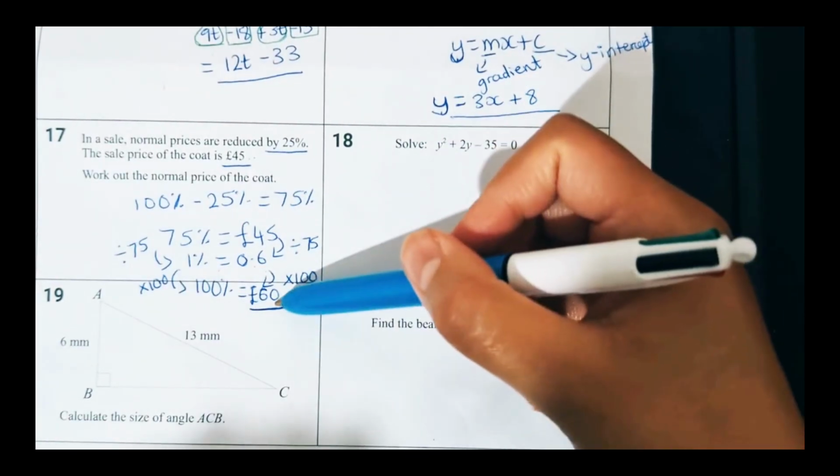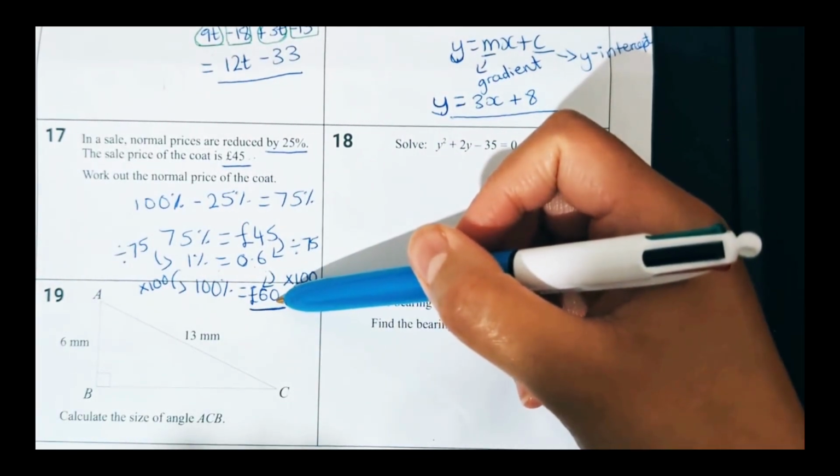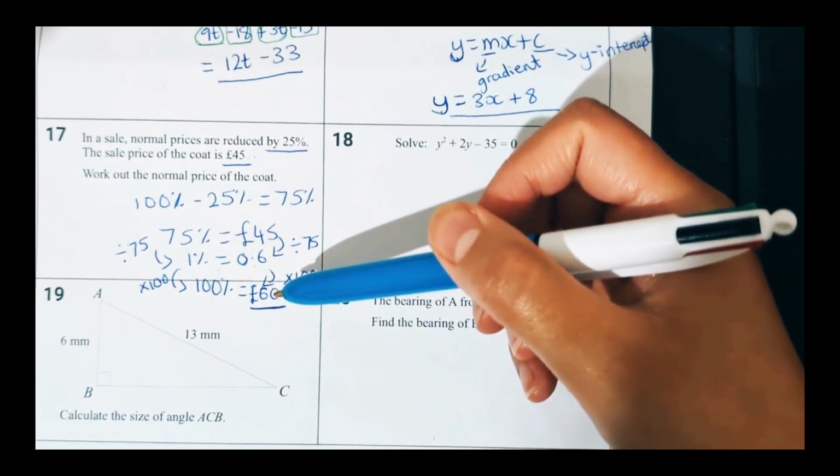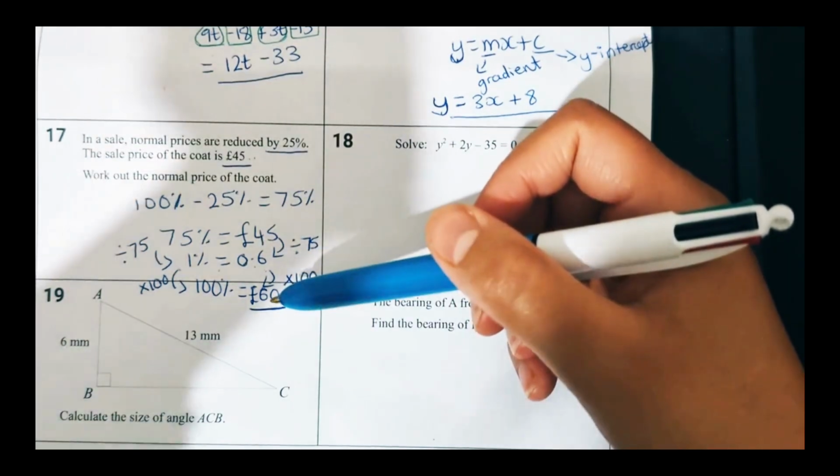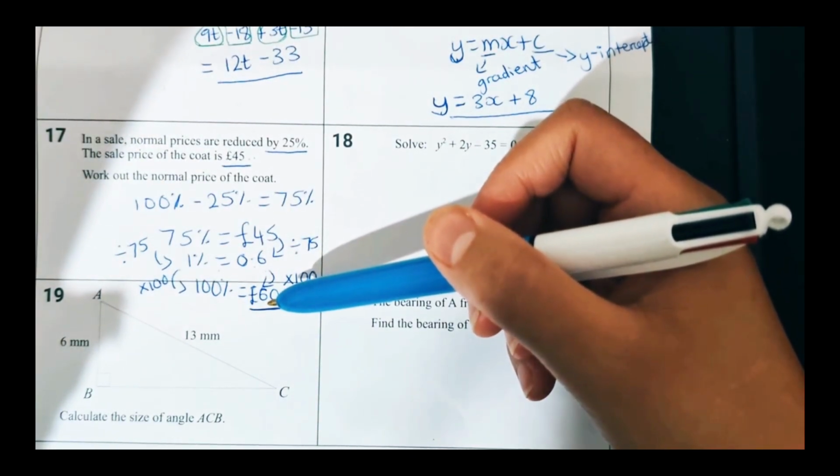Okay, if it was something really bizarre, such as, I don't know, £26, then you know that you've done it wrong, because A, the price is less, whereas it should have been more, and B, it's too small.